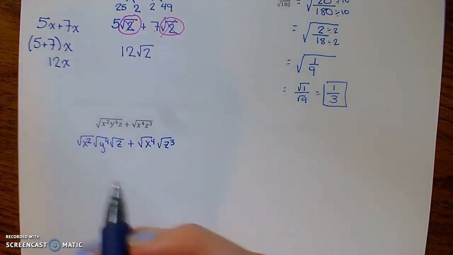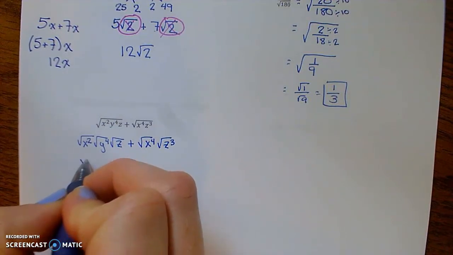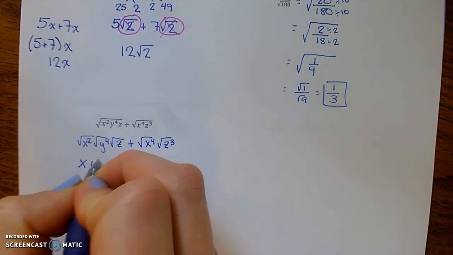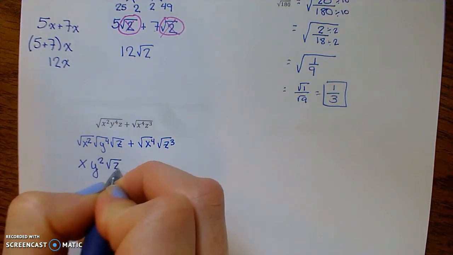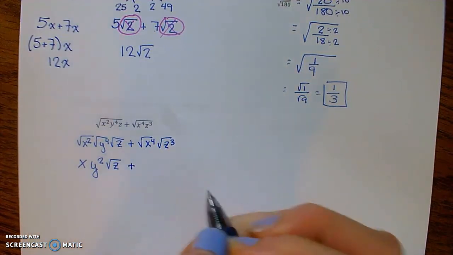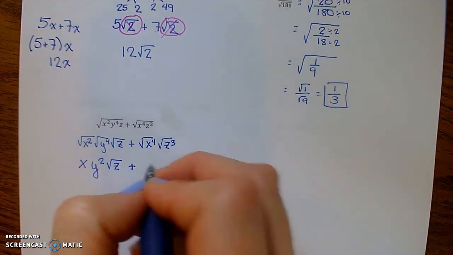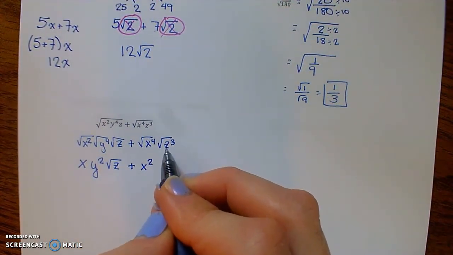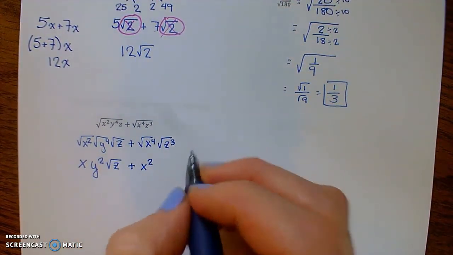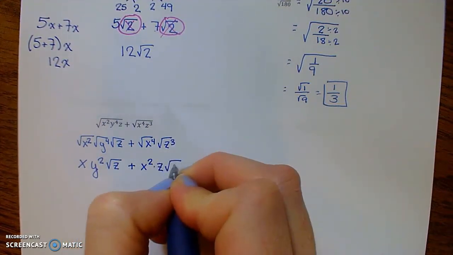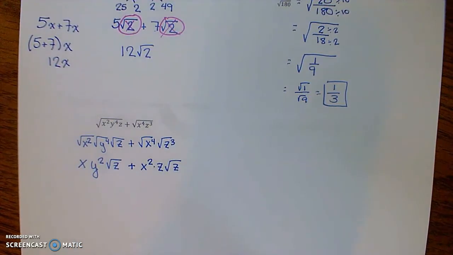Okay, so I'm going to simplify this. The square root of x squared is just x. The square root of y to the 4th is y squared. And then I just have 1z left underneath the root symbol. Plus the square root of x to the 4th is x squared. And the square root of z cubed, well, 1z comes out, 1z is left underneath.